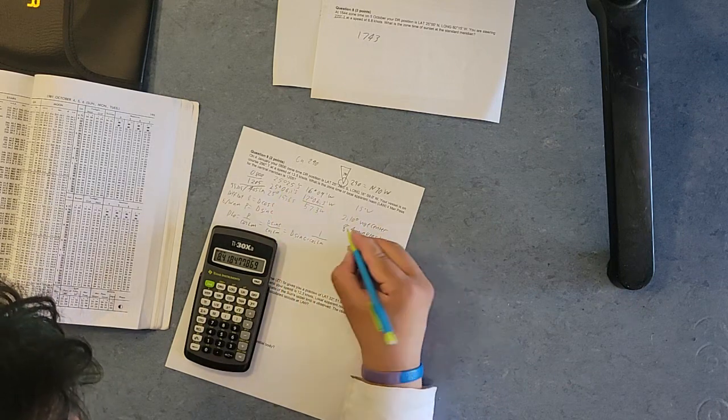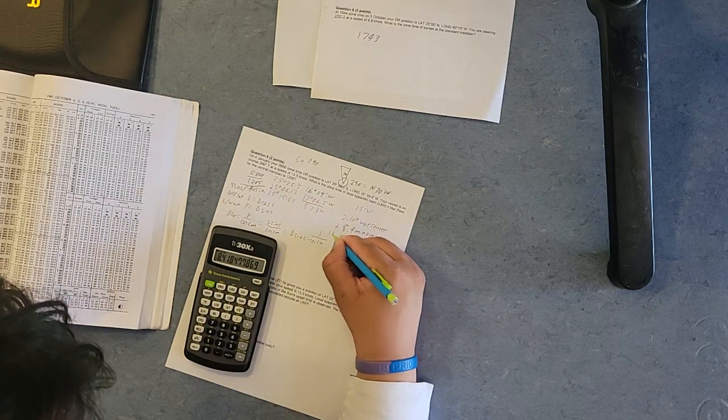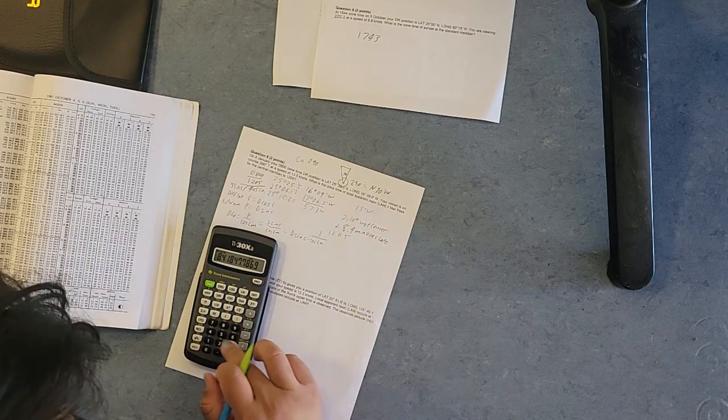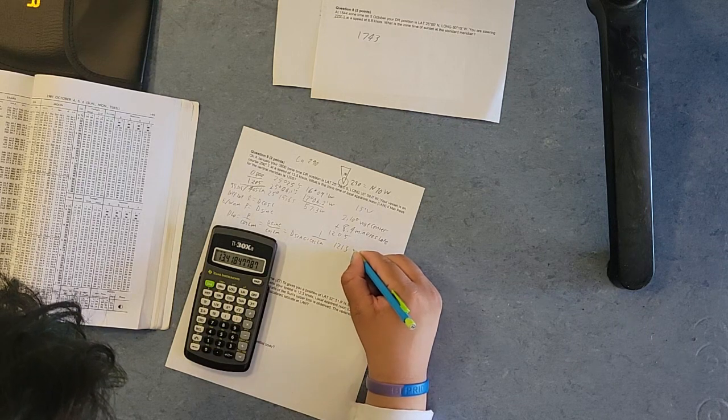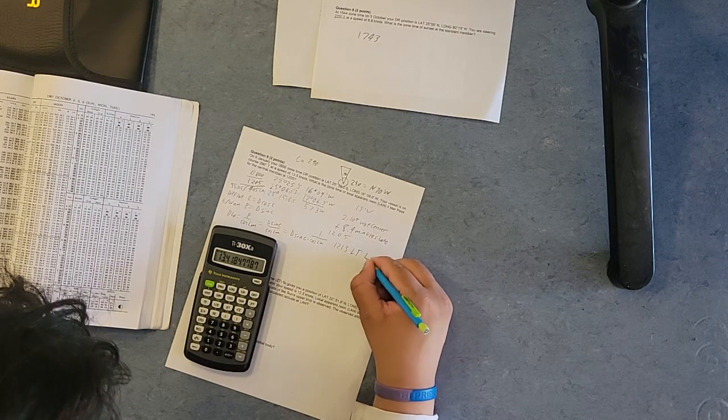My central meridian time is 12:05. So plus 8 gives me 1213 local time LAN.